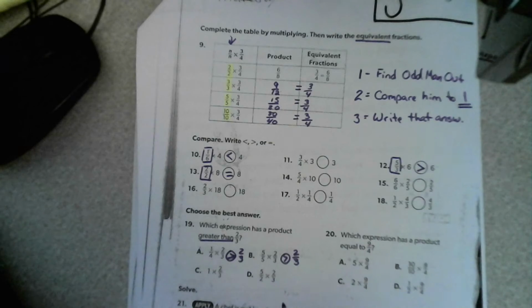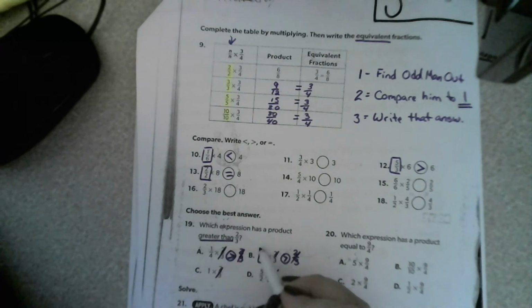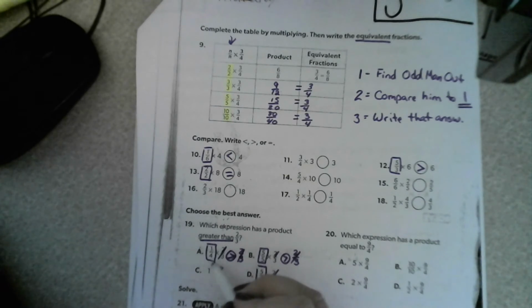So you don't have to write this on every one, but you're not picking 2/3 because it's the one that's the same. It means you're just looking at the odd men out. And greater than means you're looking for something greater than 1.